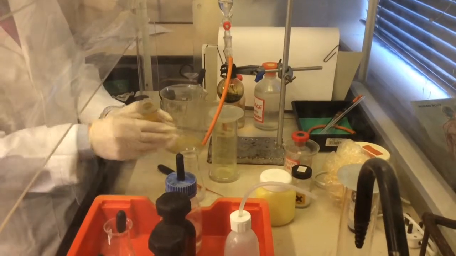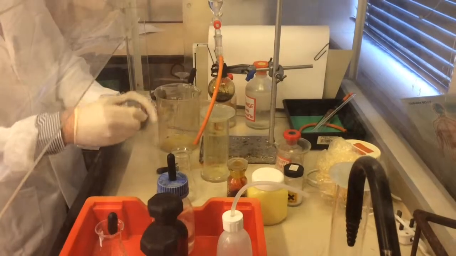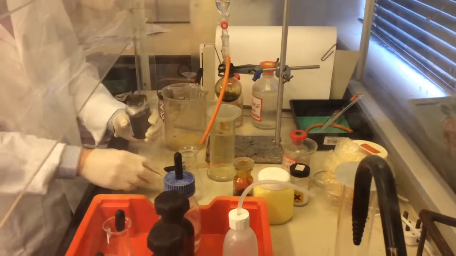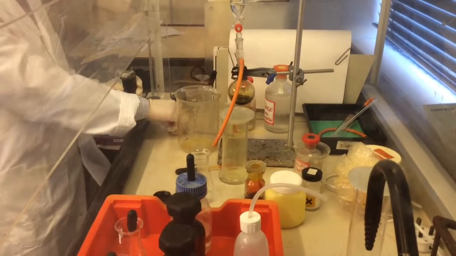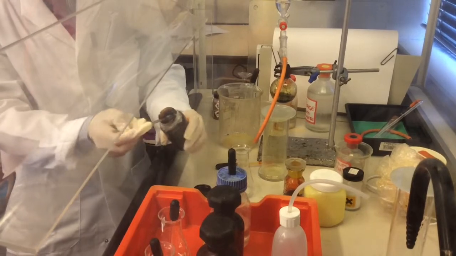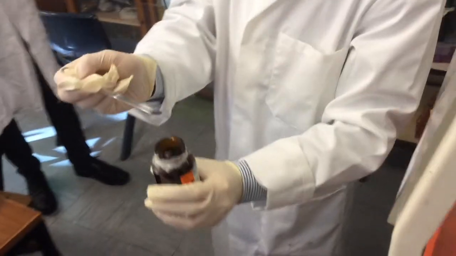And then finally, we've got iodine. Iodine is a solid. So chlorine a gas, bromine a liquid, iodine is a solid. Iodine's not so bad. It's a shiny grey solid, like so. Can you see it's quite glittery?